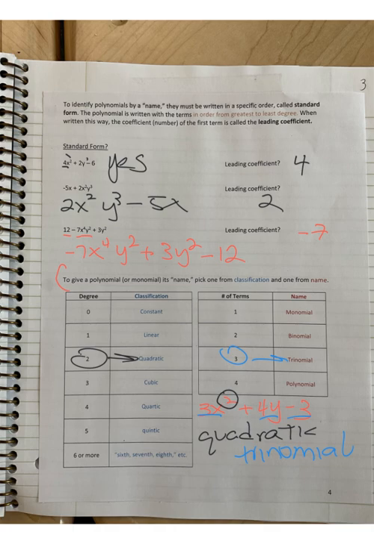Let's take a look at a different one. We have 2y cubed minus 6y squared plus 4y minus 1. So it is in standard form because we go 3, 2, 1, nothing. So it's a third degree right here. So it's a cubic. And 1, 2, 3, 4. Cubic polynomial because it has 4 terms.